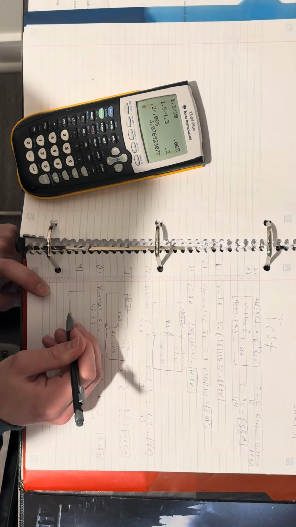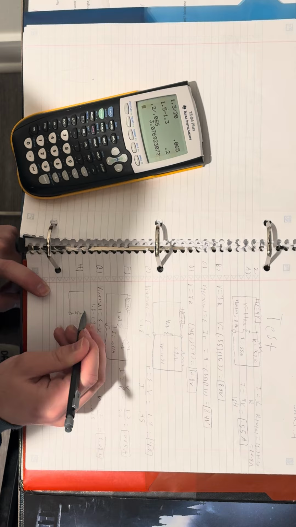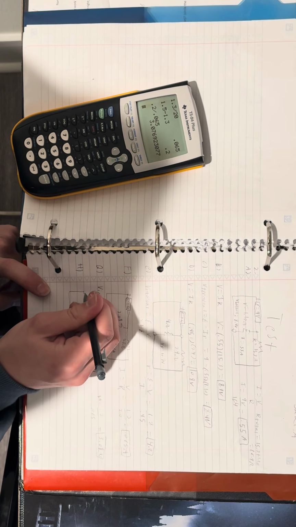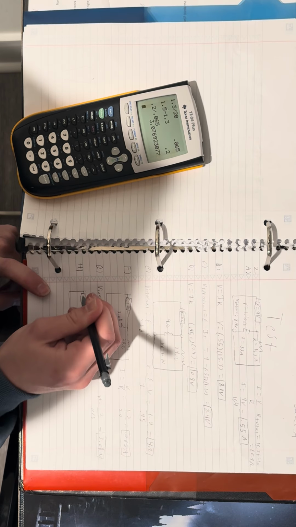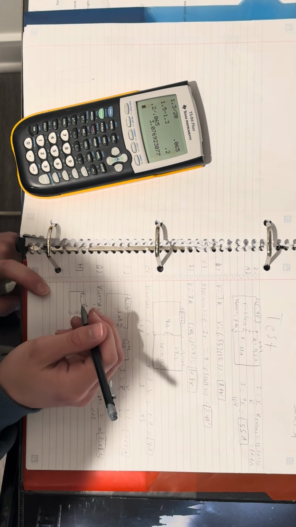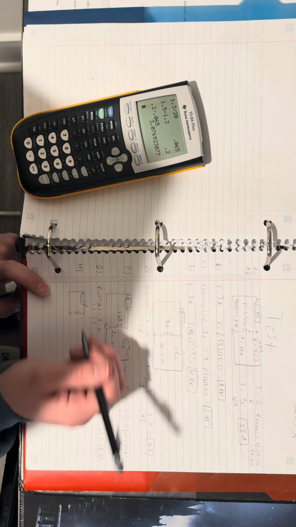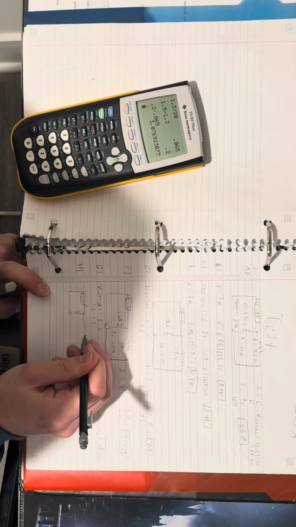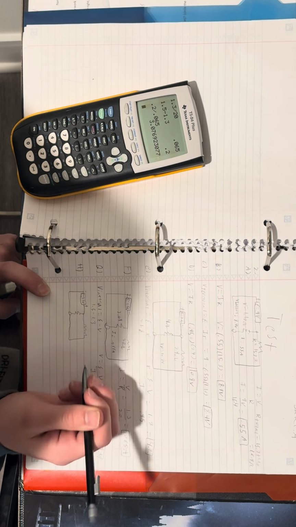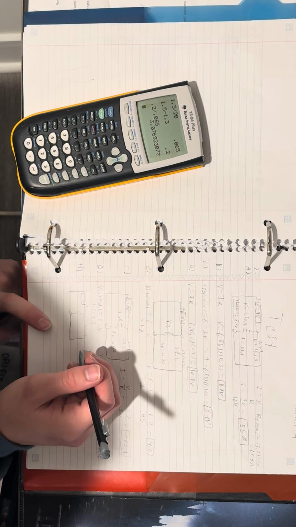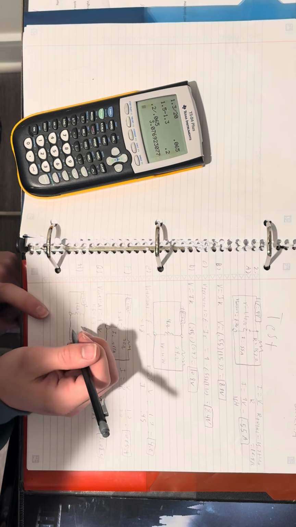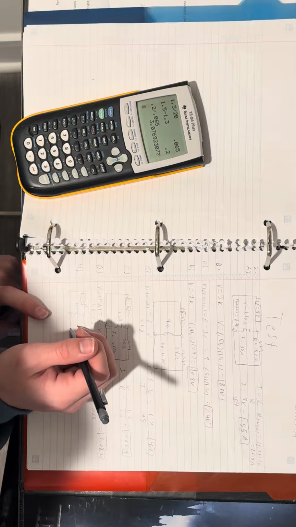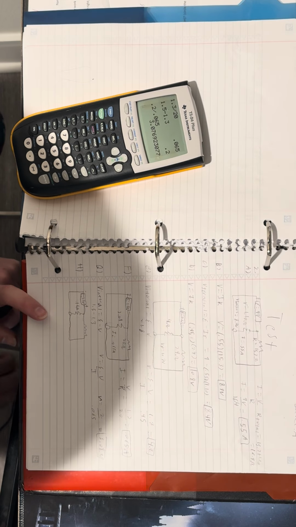Electromotive force equals 1.5 V. Here's our regular resistance. And we have an internal resistance of 0.16. And I think that is it for now.